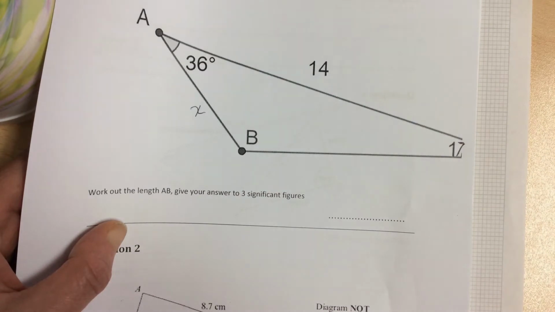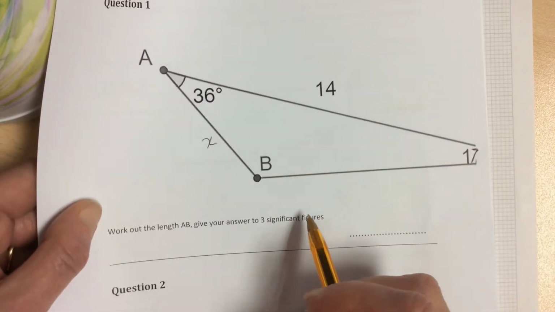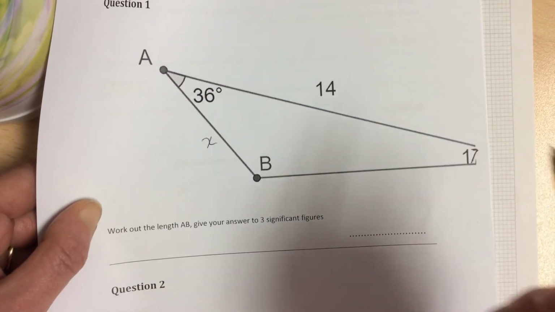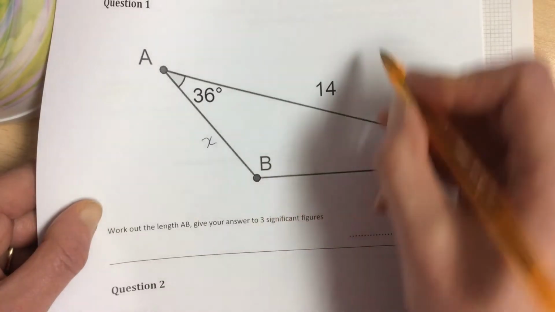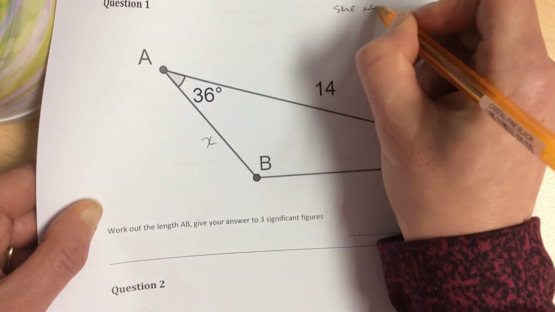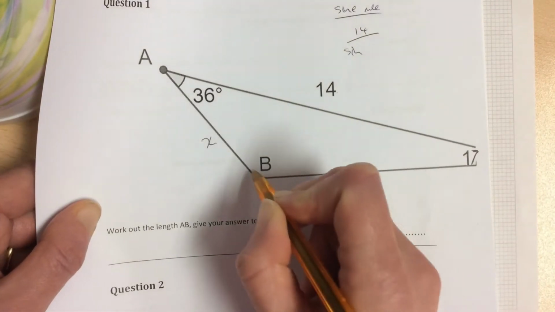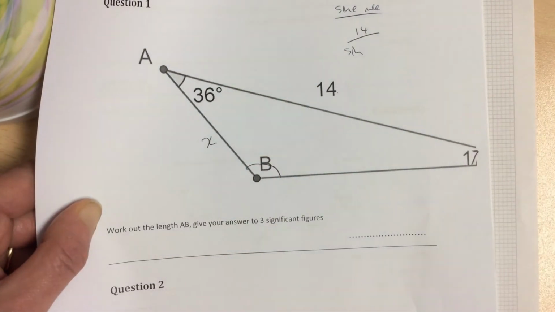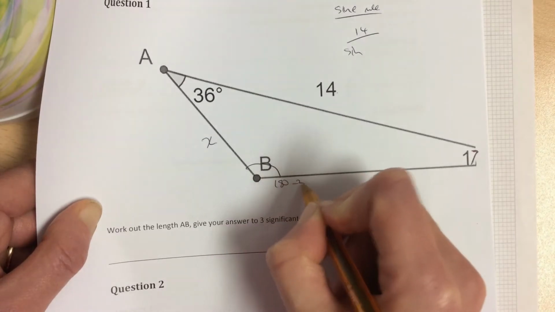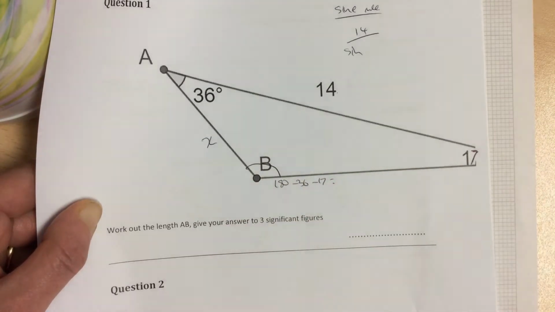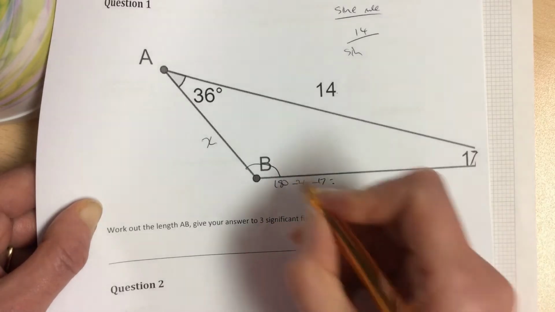So I'm going to start off using the sine rule. So the sine rule is side over sine, the opposite angle. So better work out that angle first of all. So this angle's 180 minus 36 minus 17. So 180 minus 36 minus 17 is 127.